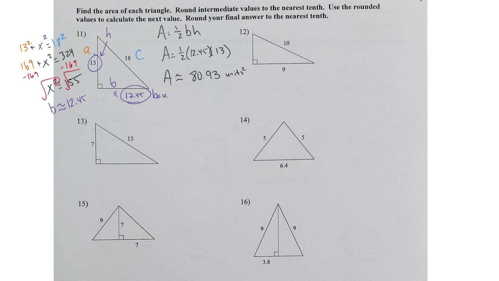All right, that's it for 11. All right, so in 12, I need the height to find the area. All right, so I'm going to call that A. I'm going to call the B 9. I just like to use this 9 as the base, so then my B for Pythagorean's theorem, a squared plus b squared equals c squared, is the same B for base, 1/2 base times height.